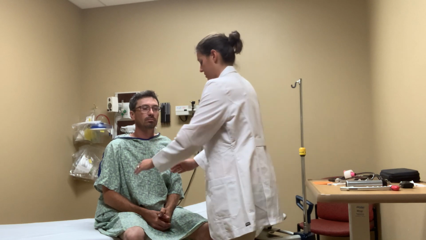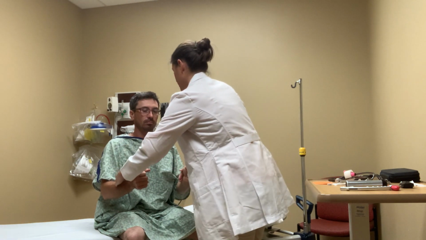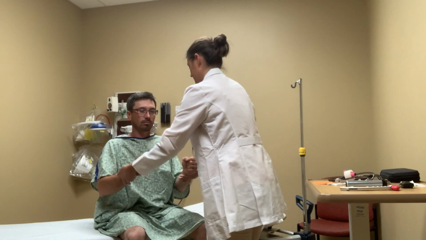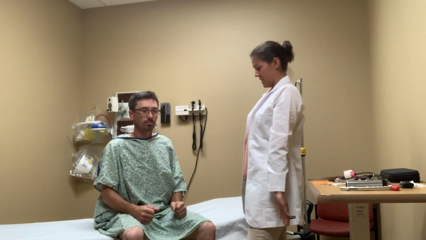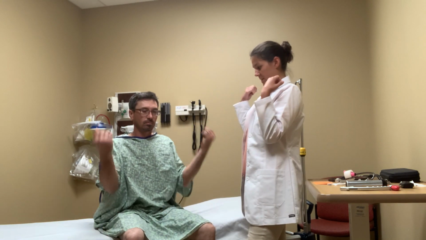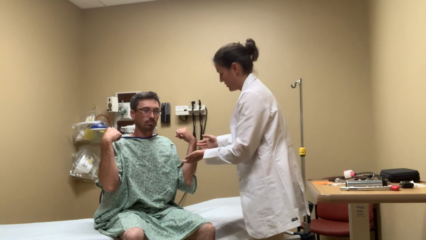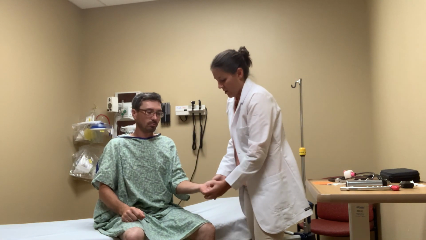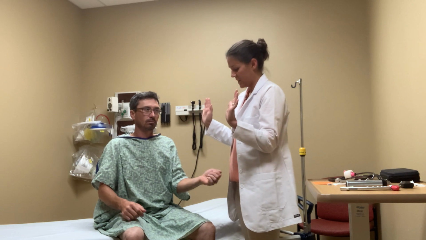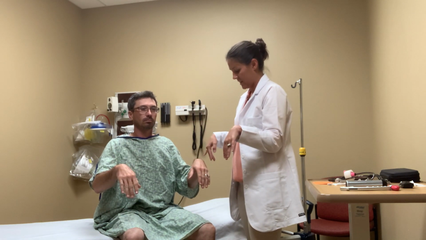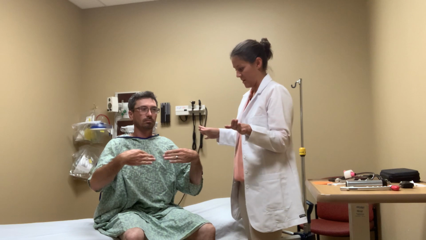So I'm just going to have you put your arms like this and just try to push up against my hands. Great, and down. Okay, and we're going to completely extend and flex. Great. Now we're going to move on to the wrists. We're going to have you just extend and flex and abduct.